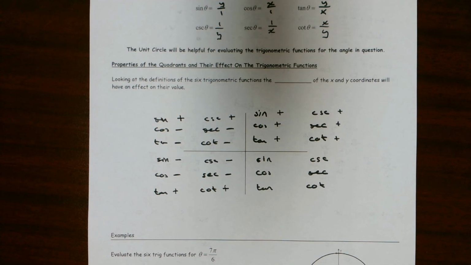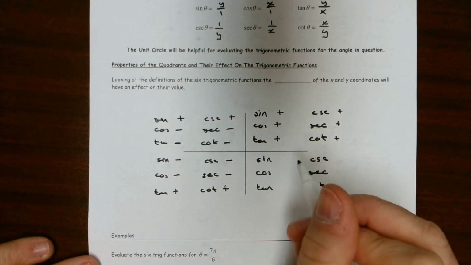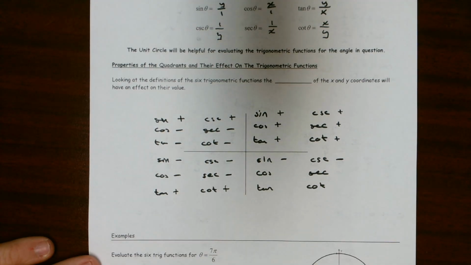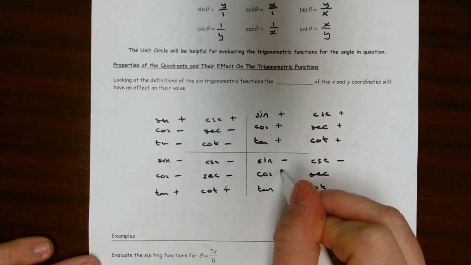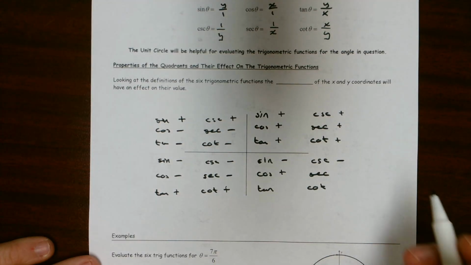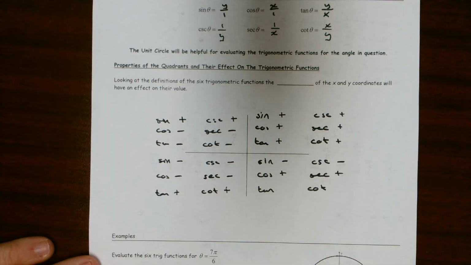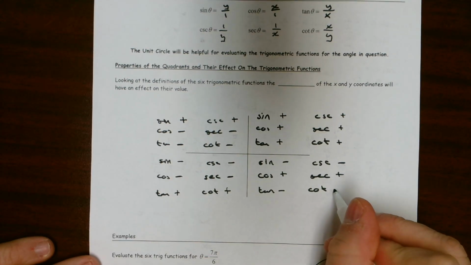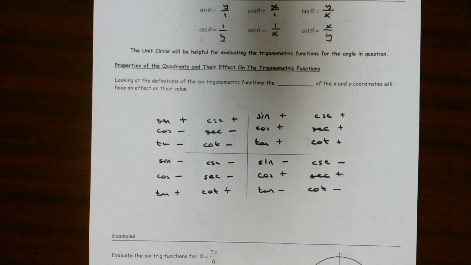So now let's look at quadrant 4. The y-coordinate is going to be negative, which means its reciprocal will be negative. We're going right, so the x-coordinate is going to be positive, which means its reciprocal is going to be positive. And again, here we have a negative over a positive, which is going to make a negative tangent or cotangent value.